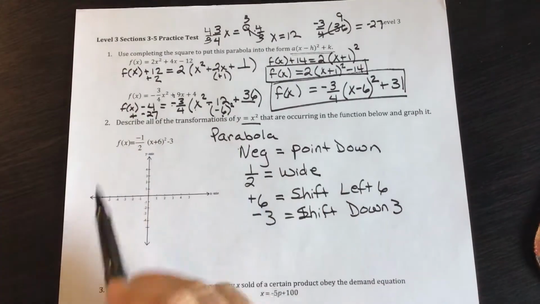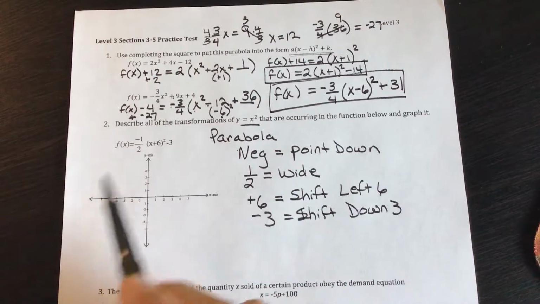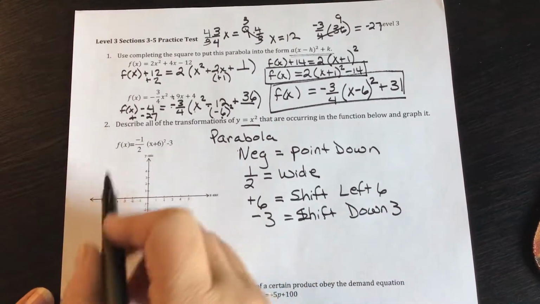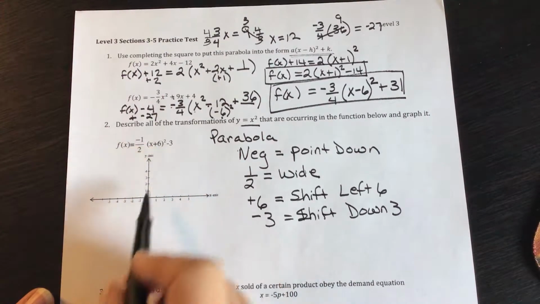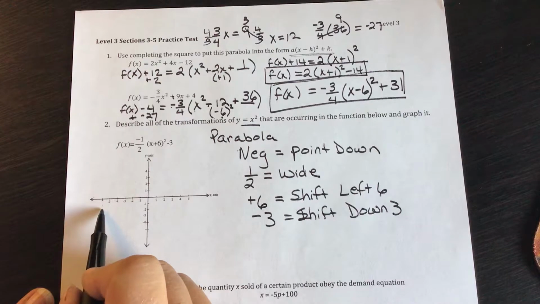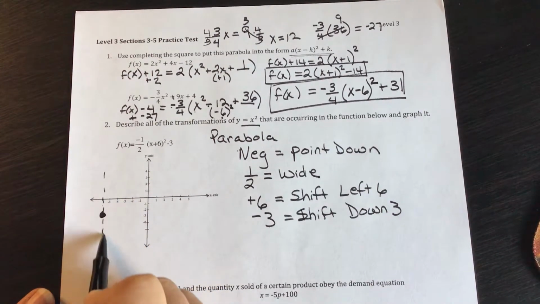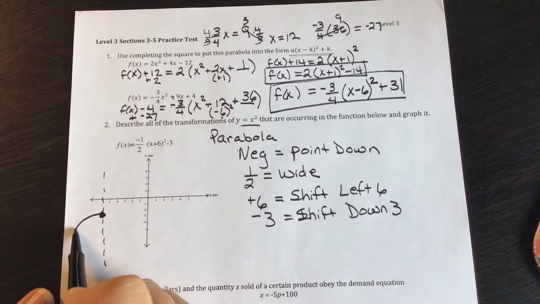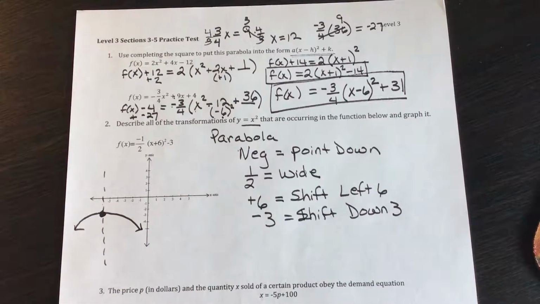All right, so here I'm going to graph this a little bit more precise than I did on, oh no, I'm just going to do a sketch on this one. Sorry, I was thinking ahead. So just a quick sketch on this one. My vertex is at -6, -3, -6, -3 is about right here. I know I have an axis of symmetry, and I know that it's going to be pointing down and it's wide. So it's going to look something like that.